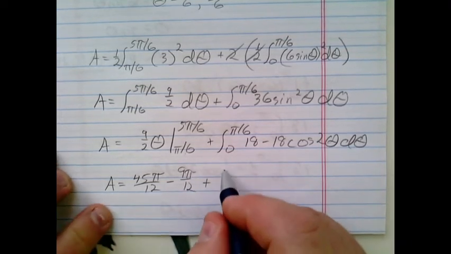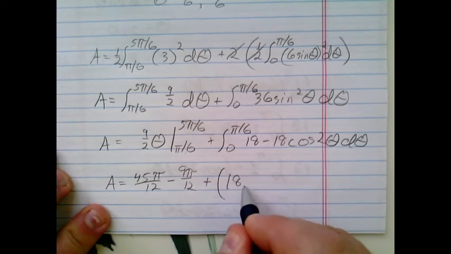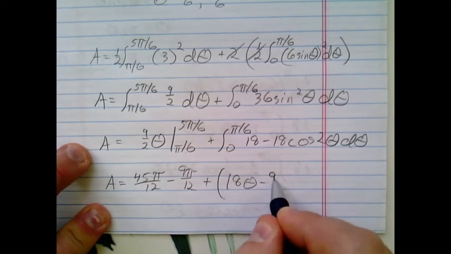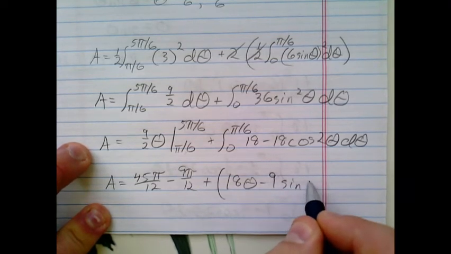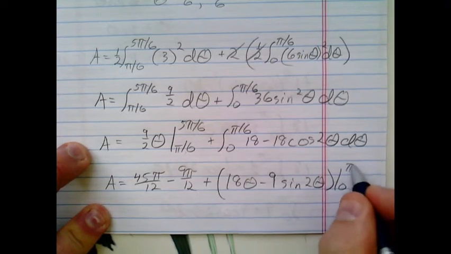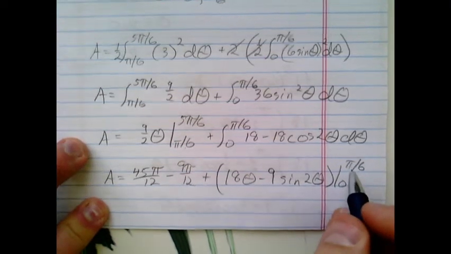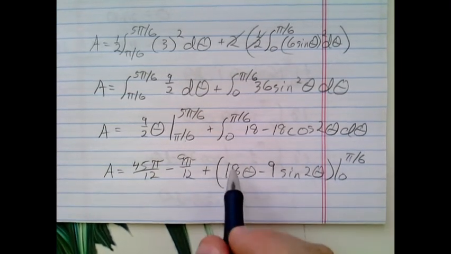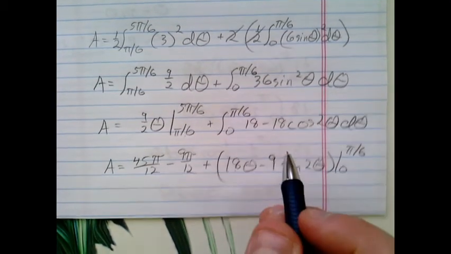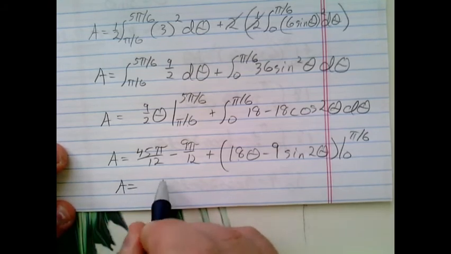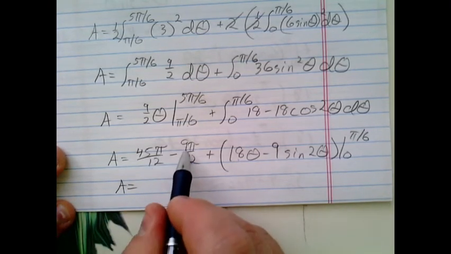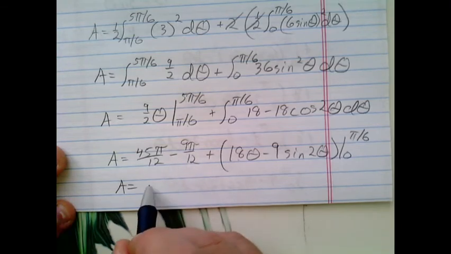Plus, let me see, I'm going to have an 18 theta minus a 9 sine 2 theta evaluated from 0 to pi over 6. And let me see, when I put the pi over 6 into there, into the 18 theta, that's going to be a 3 pi. Alright, so let's slam these together. You know what, that's 36 pi over 12, which is 3 pi.